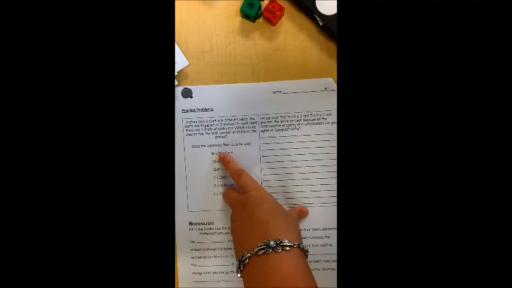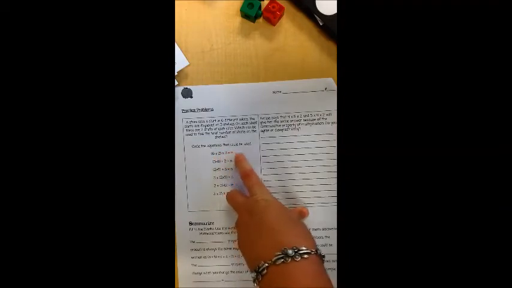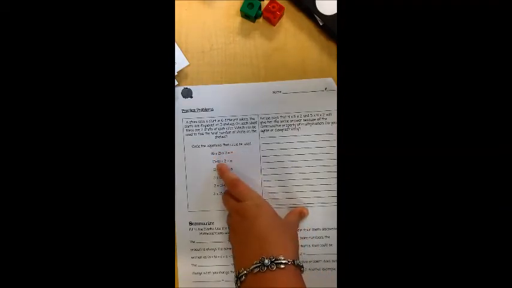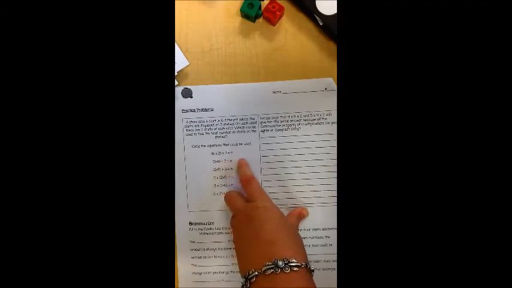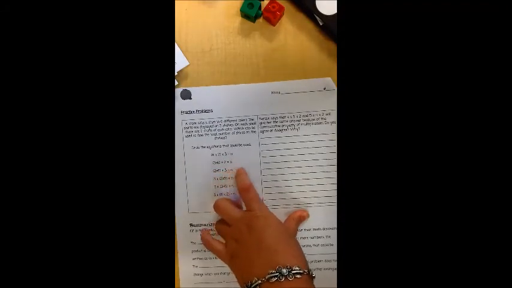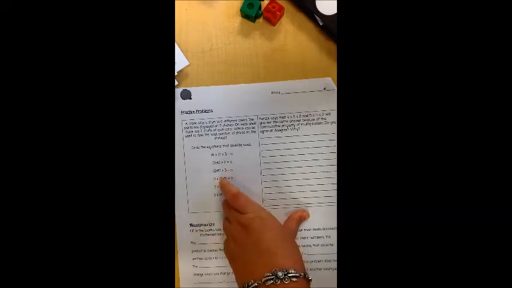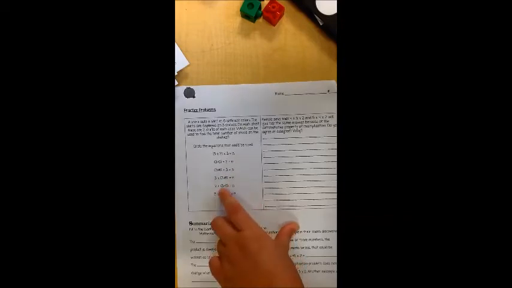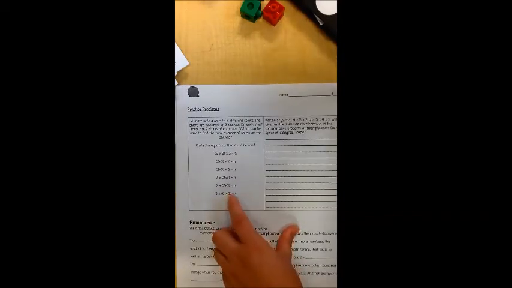Does 6 times 2 and then times 3 help you find the answer? 3 plus 6 and then plus 2 help you find the number? 2 plus 6 and then plus 3 help you find the answer? 2 times 6 and then times 3 help you find the answer? 3 plus 6 plus 2 more? 6 times 2 times 3. Circle the equations that could be used.